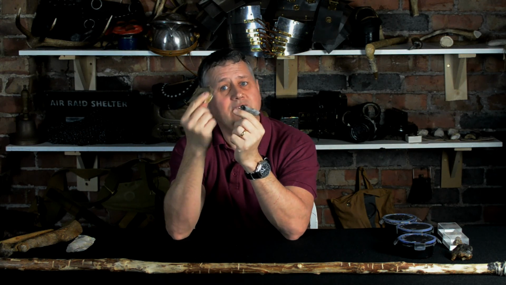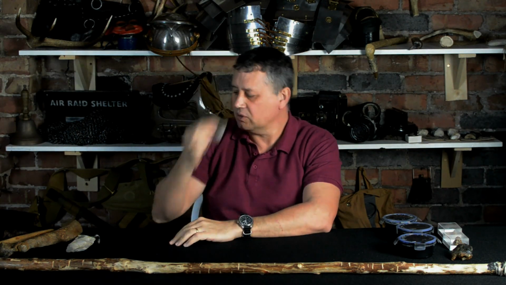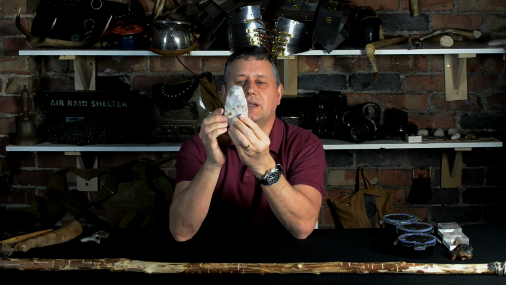So when you find this, you can actually count it and find out how many times it's been hit. This one's 30,000 years old, but I want to show you this one. This is one of my favourite. This is a Neanderthal one.